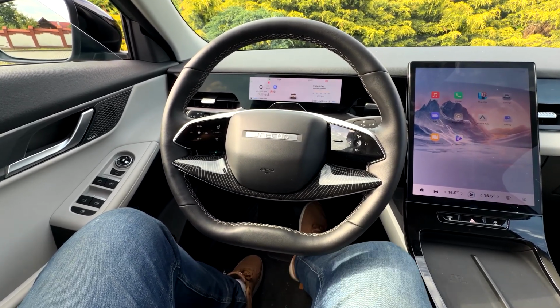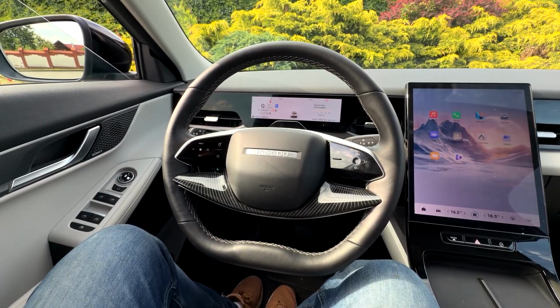Jaecoo 5. In this video I'll show you how to activate and manage speed limiter.